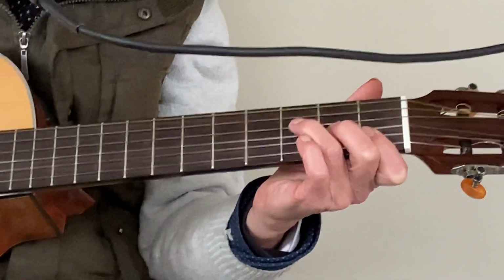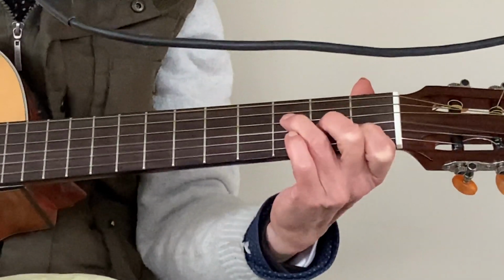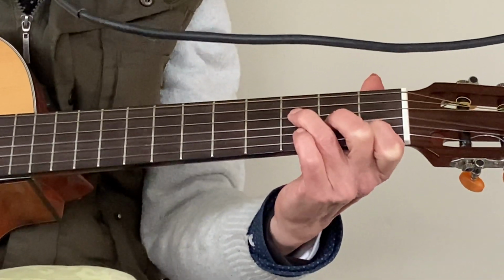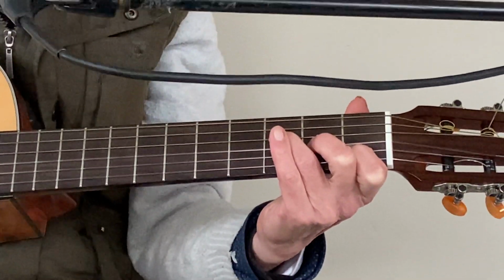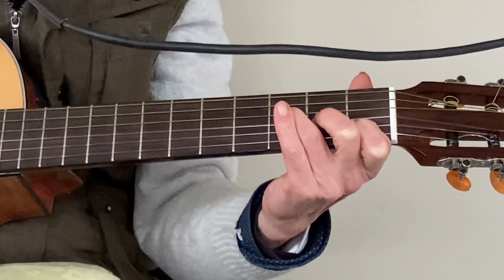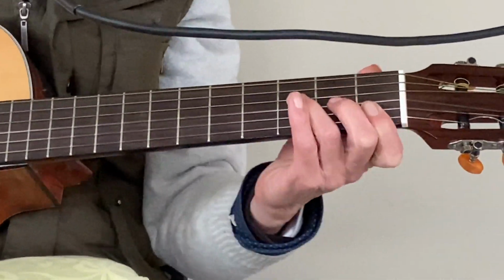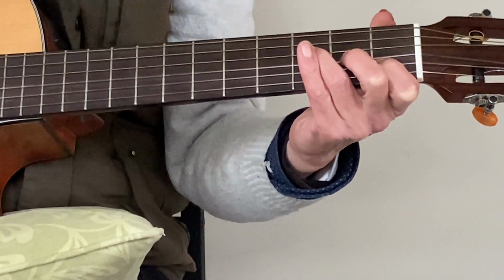So there's my F, and then I just raise my first finger so that the E string is open, and now I've got an F major 7. Again, it's easier to play actually than the F, because you don't have to press that down.